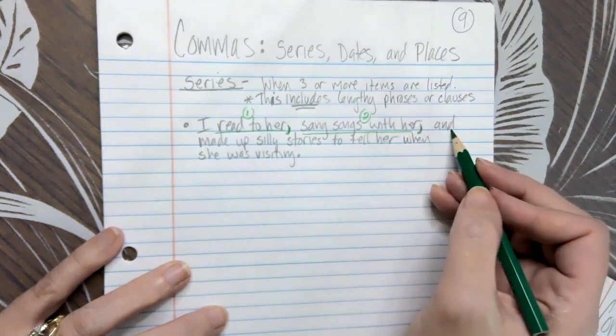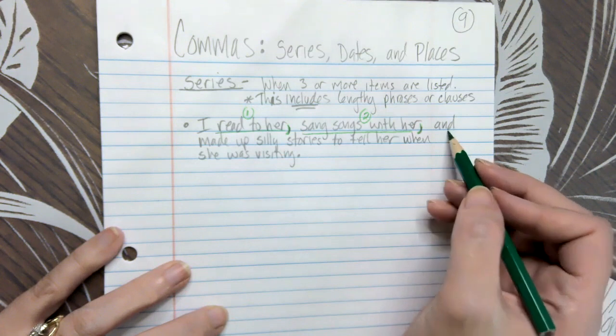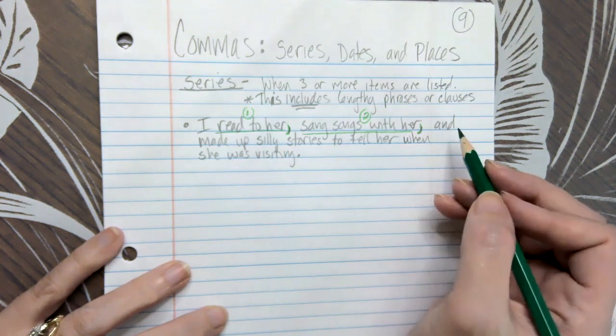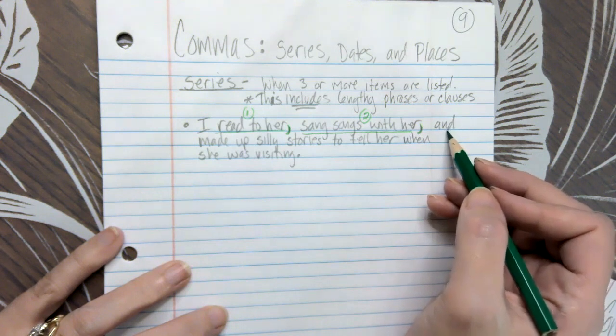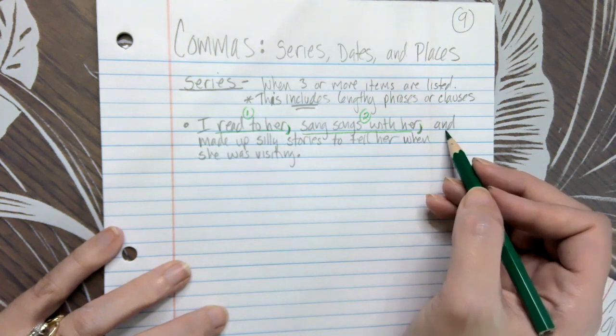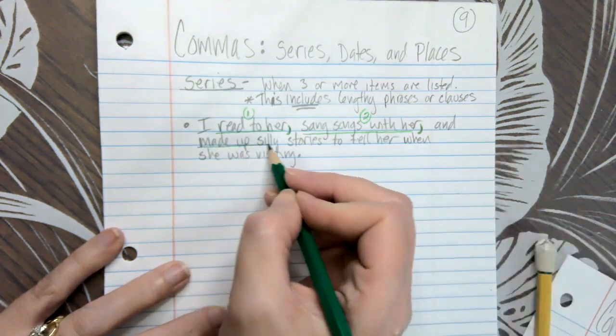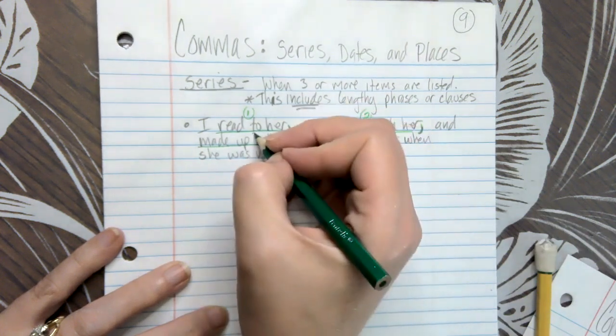And the and is not telling us that we are combining 2 independent clauses. This and is being used to list, and it's finishing up our list. So it's like we're finally at the end of our list. And made up silly stories.